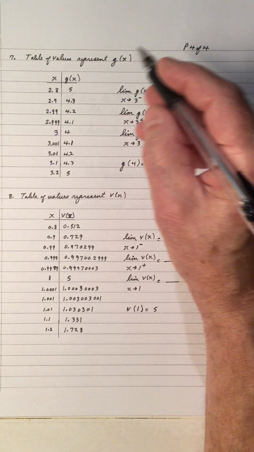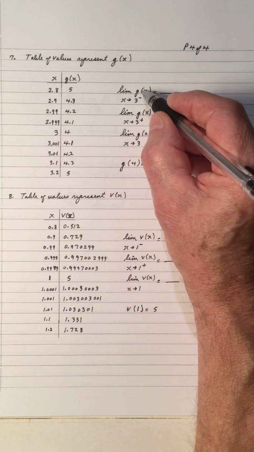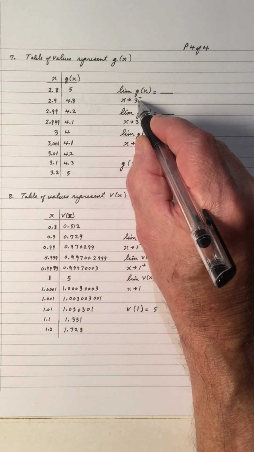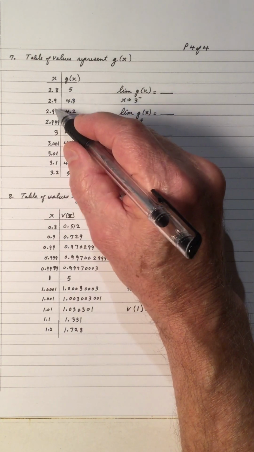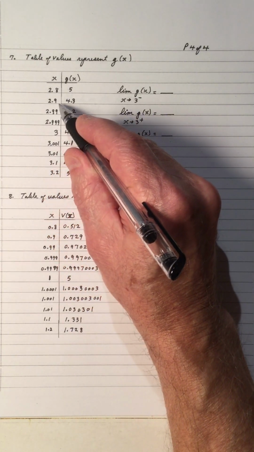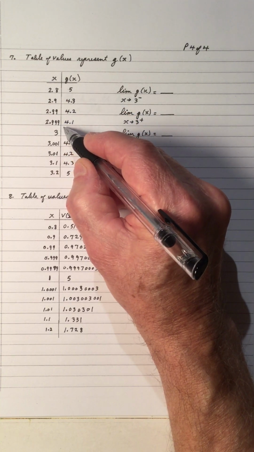Let's look at the limit of the g of x as you approach 3 from the left side. As you're approaching it here, you're coming in, getting closer and closer.